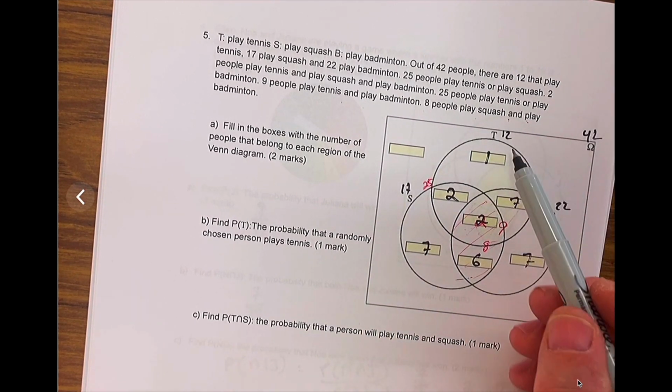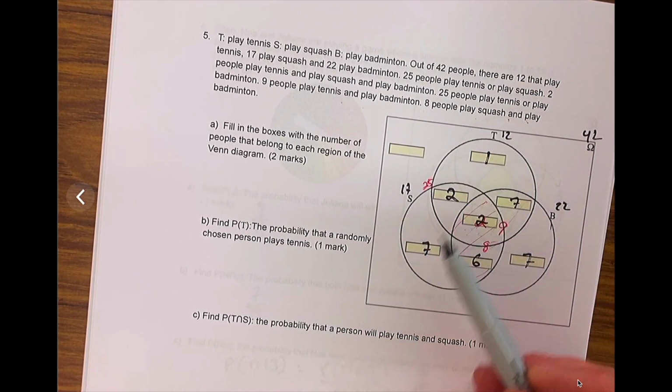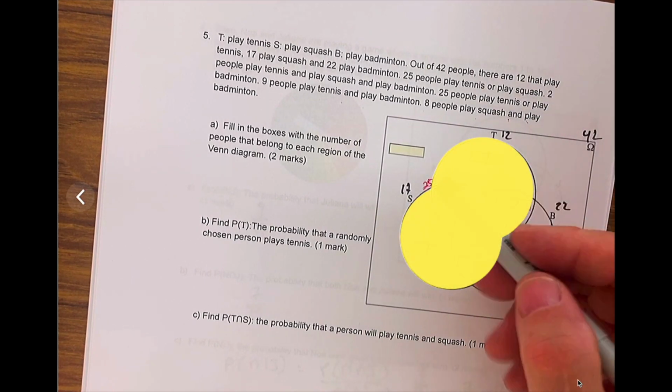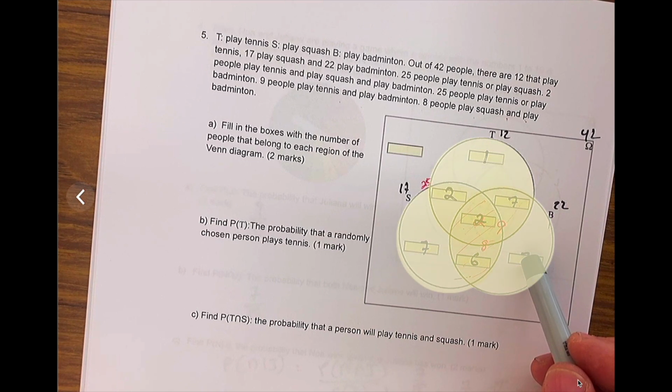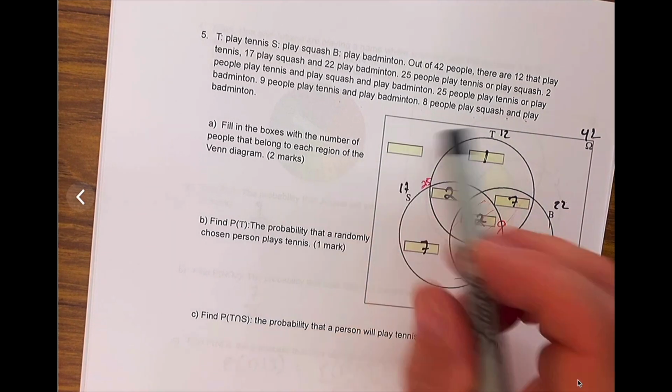I know that in these two circles, in the tennis and the squash, there are 25. 25 in this circle and this circle. Add the 7 to the 25. And that makes 32. And I need to get to 42, so I'm missing 10 here.